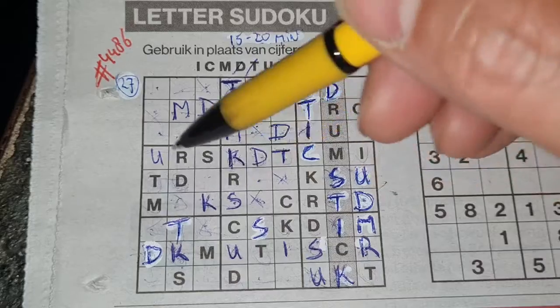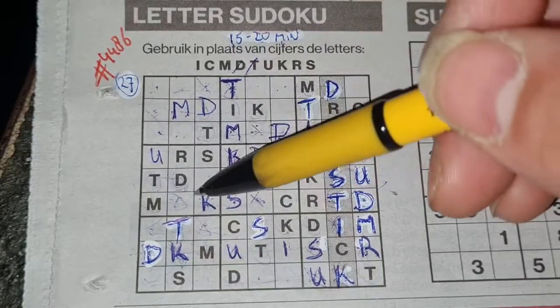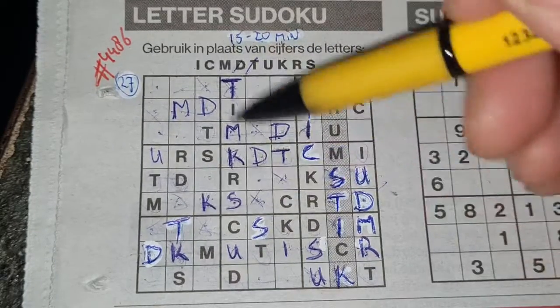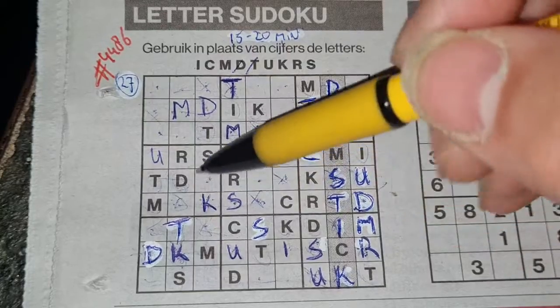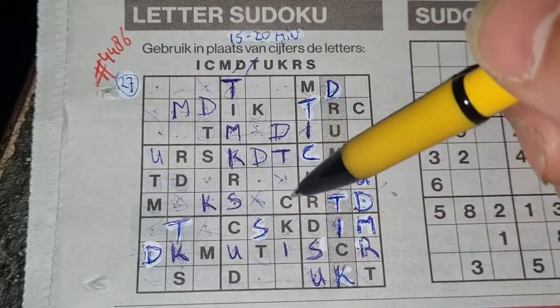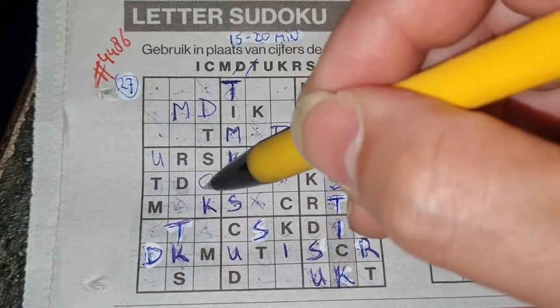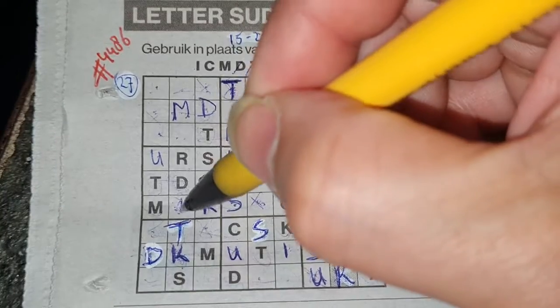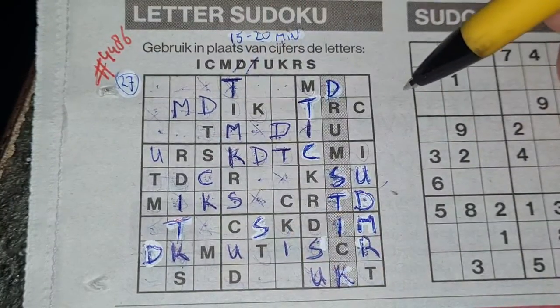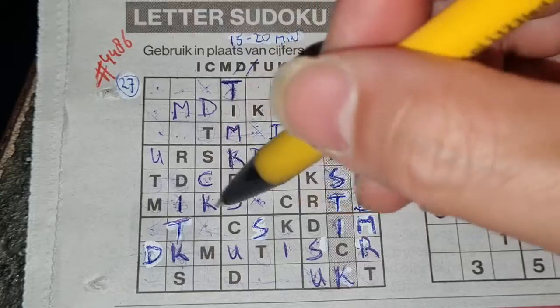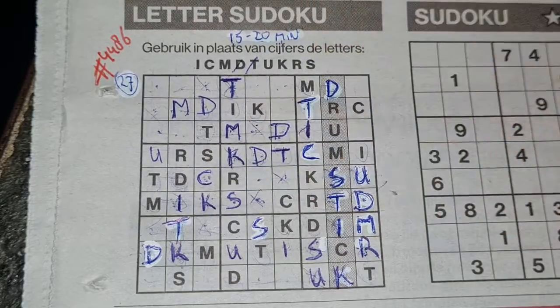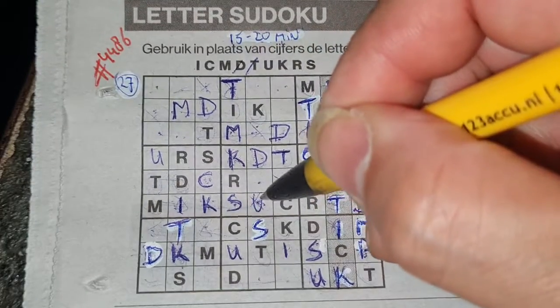Two missing letters in this big square. The letters I and C are missing. We have a C there, no C there. C should be here, and the I goes there. One box left in this row for the letter U.